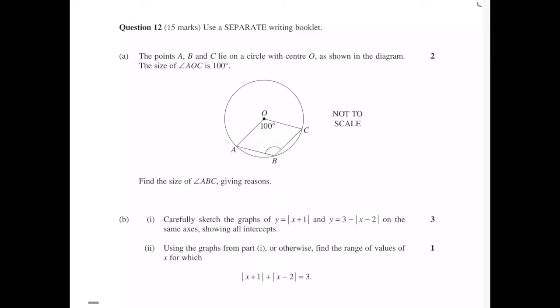In this video, we'll go through question 12 from the 2017 HSC Mathematics Extension 1 exam. Part A. The points A, B, and C lie on a circle with center O, as shown in the diagram. The size of angle AOC is 100 degrees. Find the size of angle ABC, giving reasons.